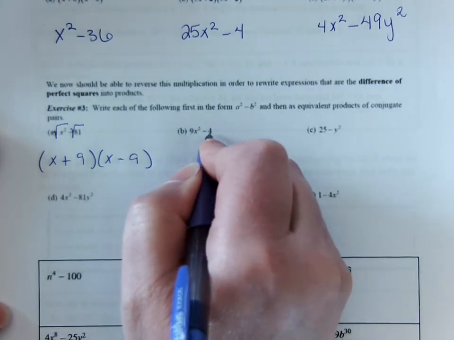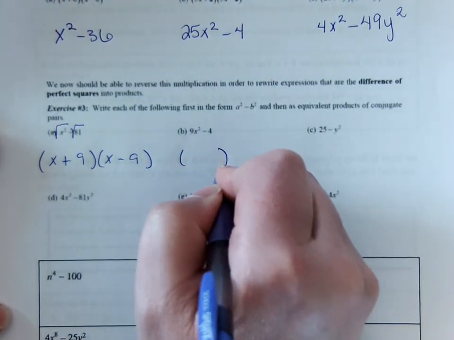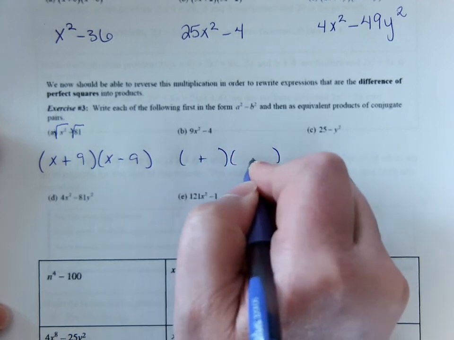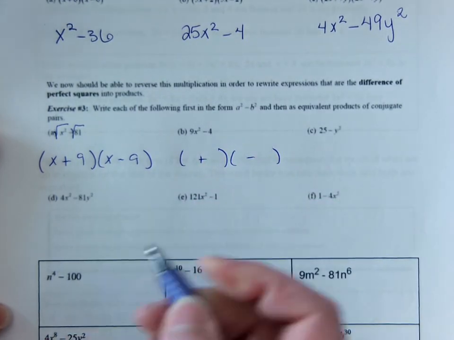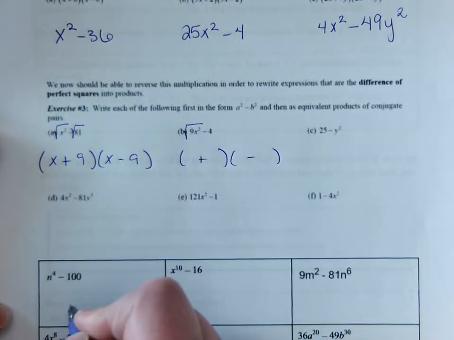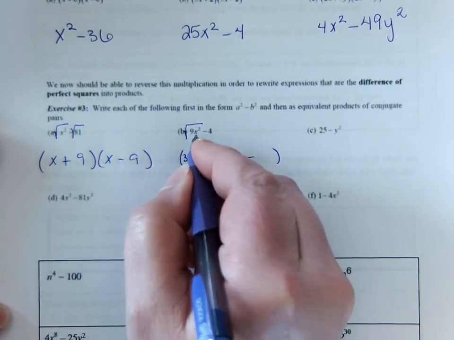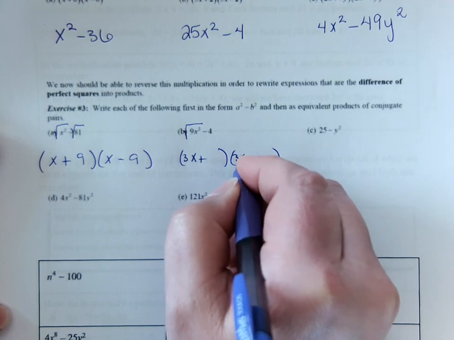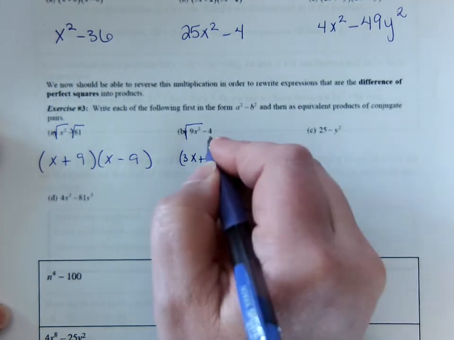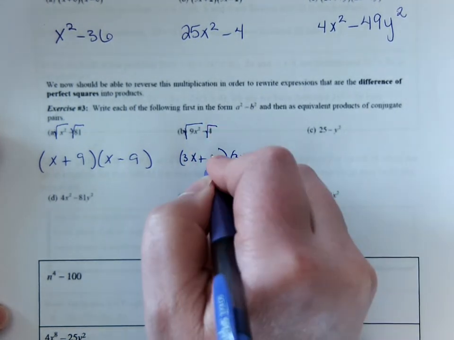We have 9x squared minus 4. Set up your two parentheses, one plus, one minus. The square root of 9x squared, well, the square root of 9 is 3, and the square root of x squared is x. So 3x goes in the front. And the square root of 4 is 2.